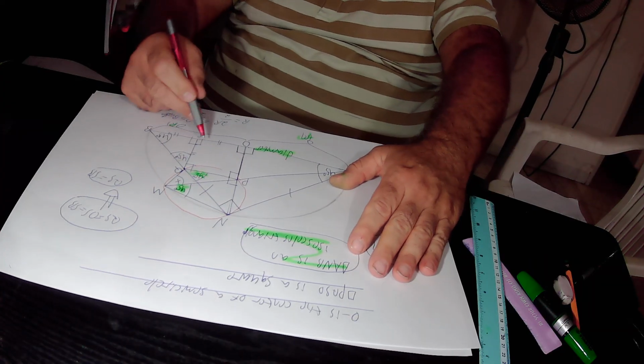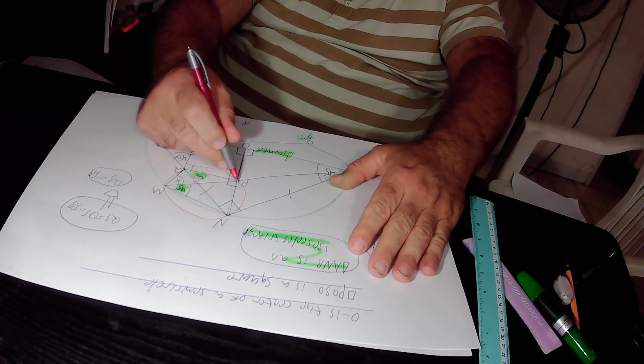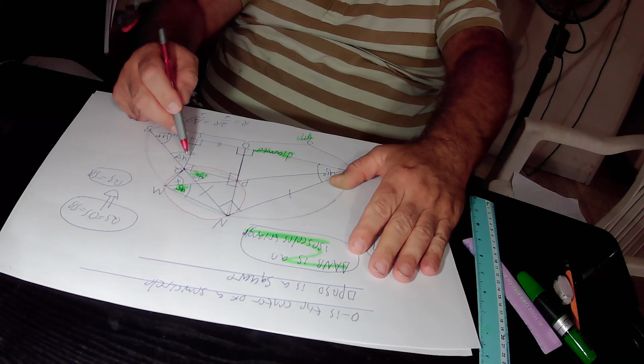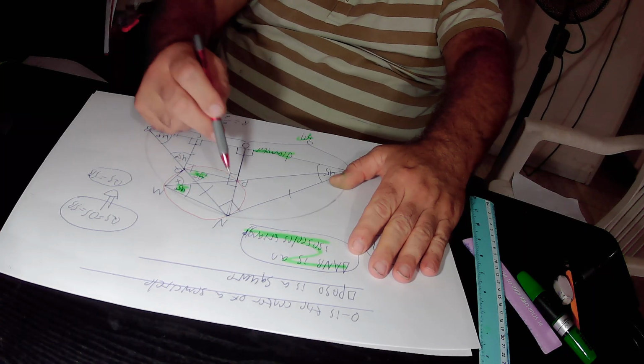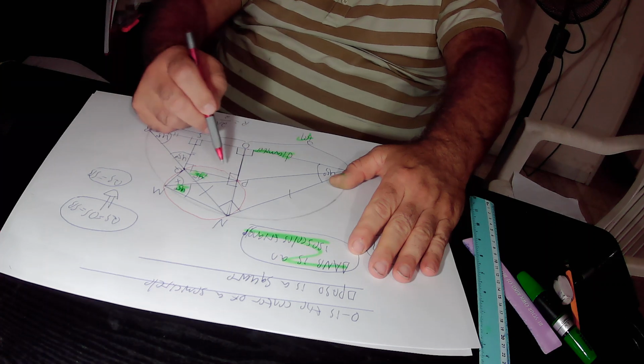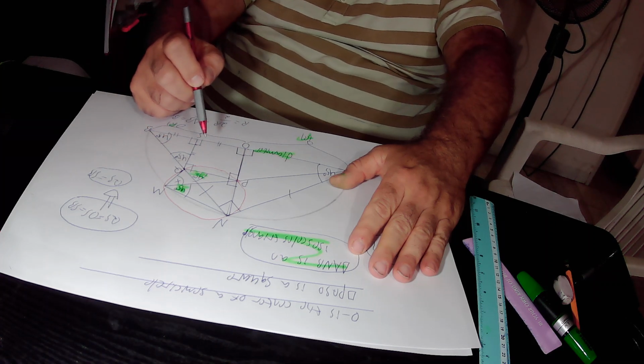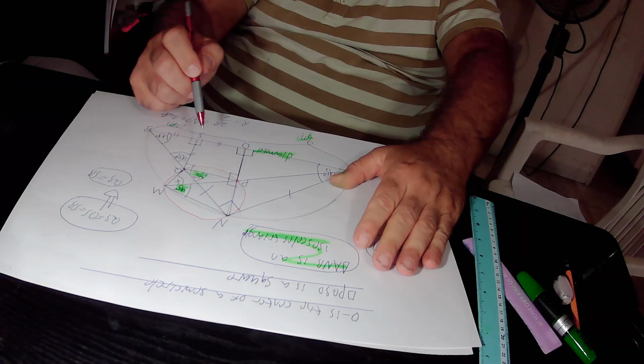The red circle encloses this quadrilateral NMQP because all four vertices N, M, Q, and P lie on the red circle. Therefore, it is inscribed in this red circle.